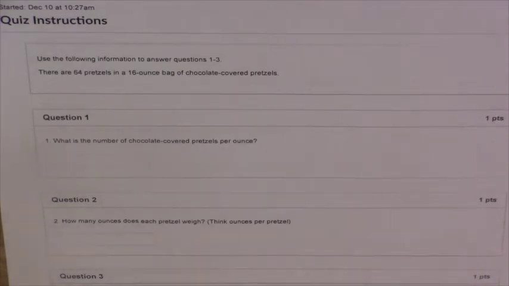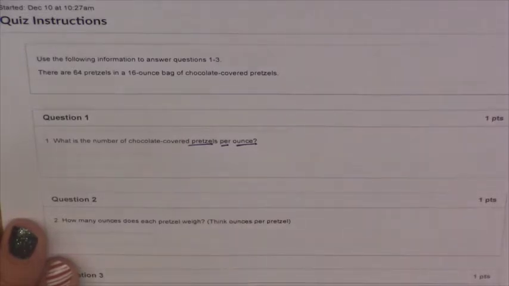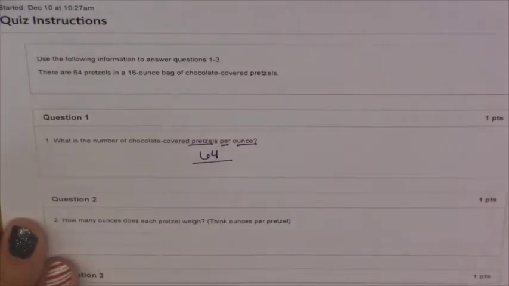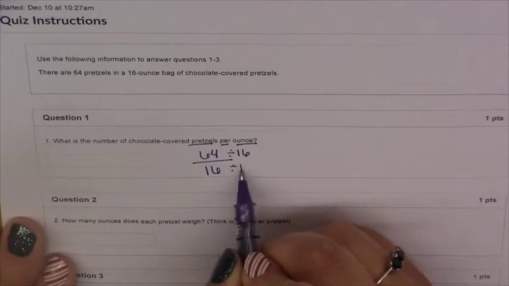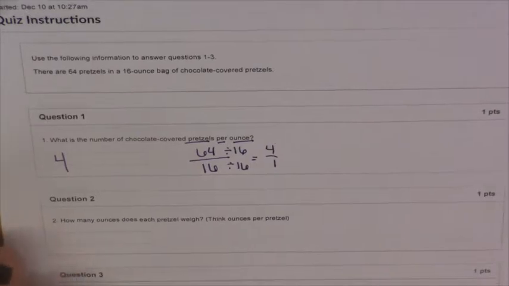All right, let's look at the very top question. It says, use the following information to answer questions 1 through 3. There are 64 pretzels in a 16-ounce bag of chocolate-covered pretzels. Number 1 says, what is the number of chocolate-covered pretzels per ounce? So we want to find pretzels per ounce. If we go back up to our problem, there are 64 pretzels. Per means to divide. Ounce would be 16. If we simplify that down, we can divide both of these by 16, and we get 4 over 1. So there are 4 pretzels for every ounce.